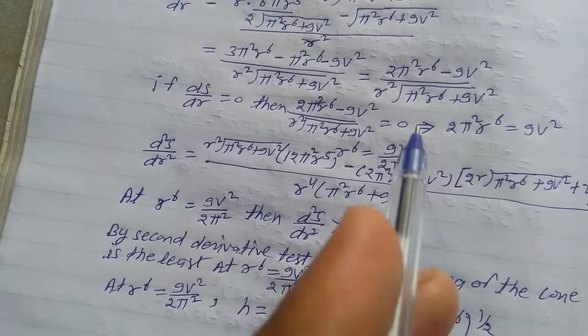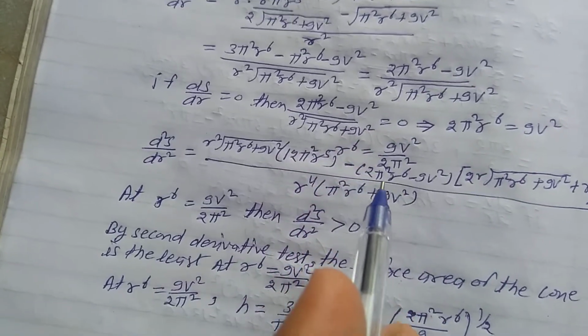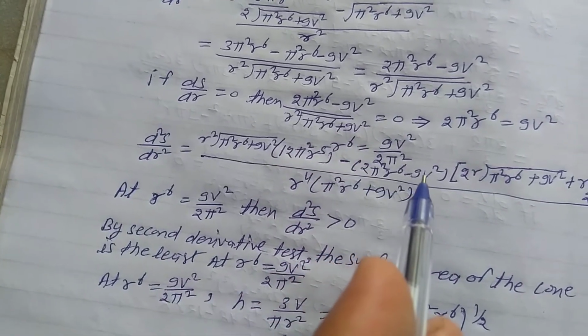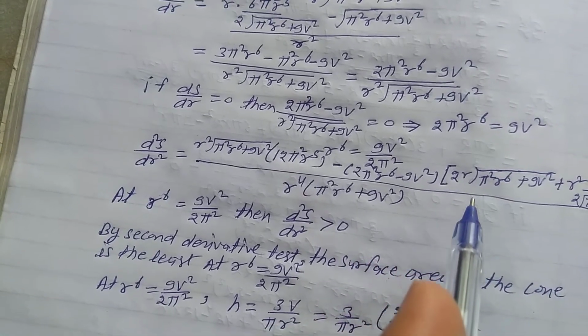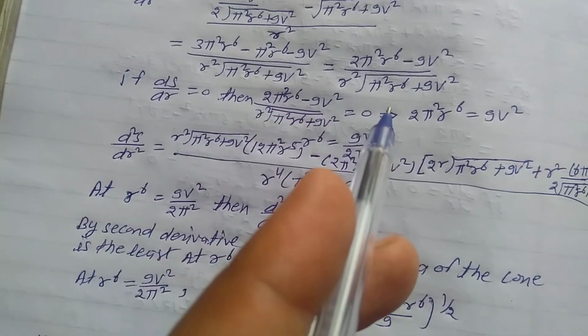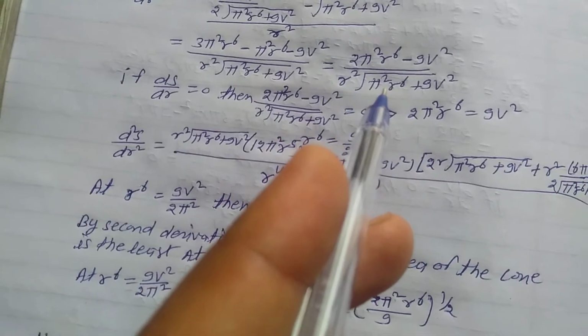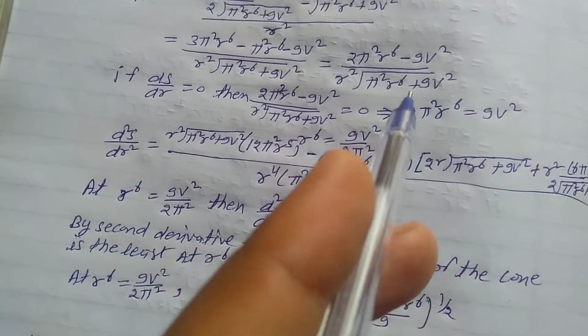Minus this term as it is, so minus the bracket of 2 pi square r power of 6 minus 9V square, into the differentiation of r square root of pi square r power of 6 plus 9V square.